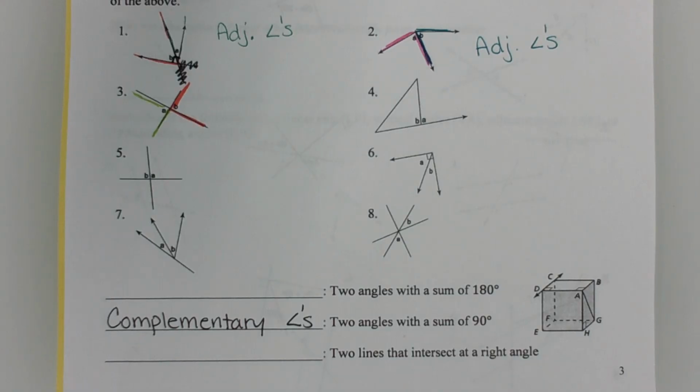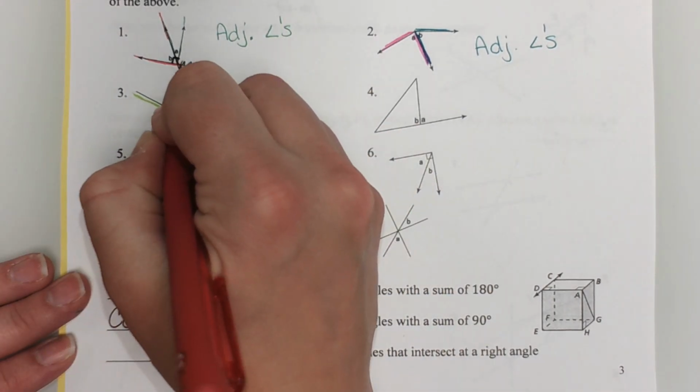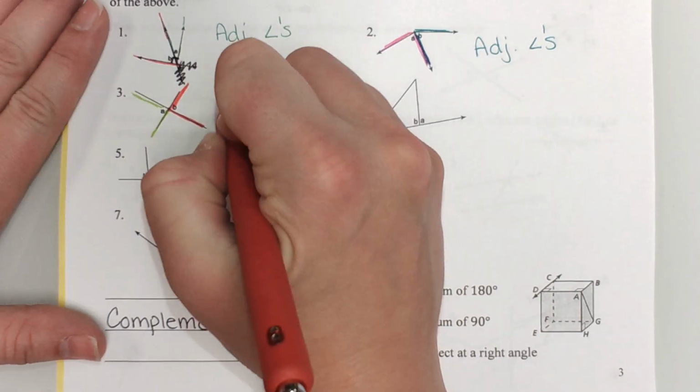No, if you look at where I outlined, it didn't overlap, except for at this tiny little spot in the middle. Now that means they're not adjacent. And if they're not adjacent, they cannot be a linear pair. Which means the next thing we're looking at is vertical. Do they form an X? Are they across from one another on the X? Yes, that is vertical angles.